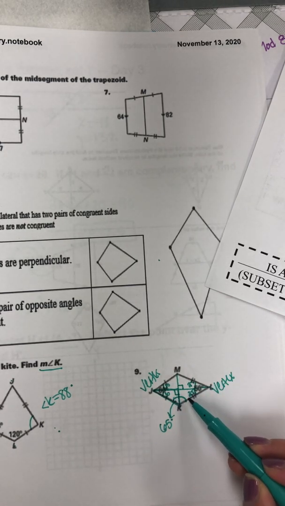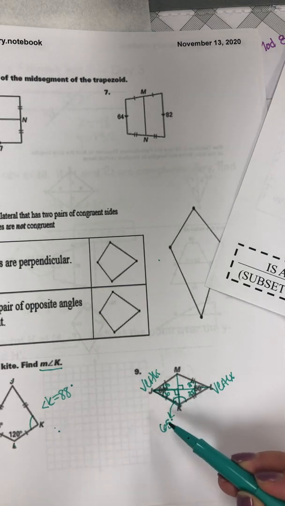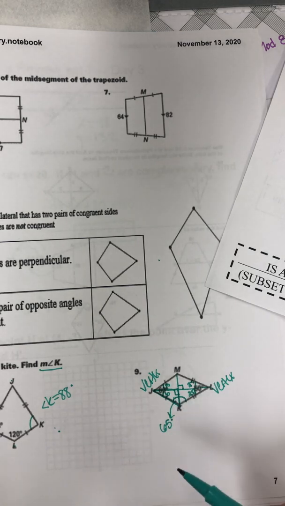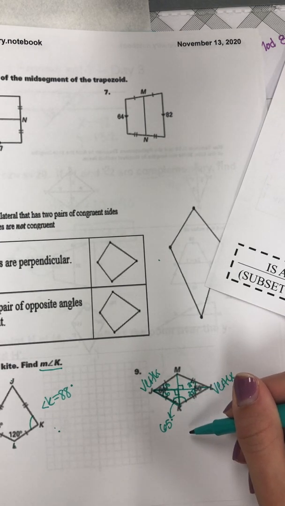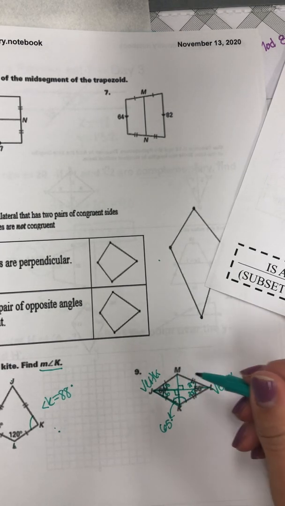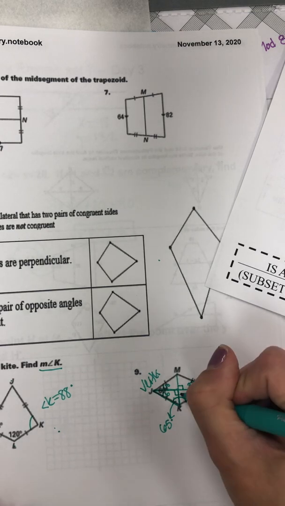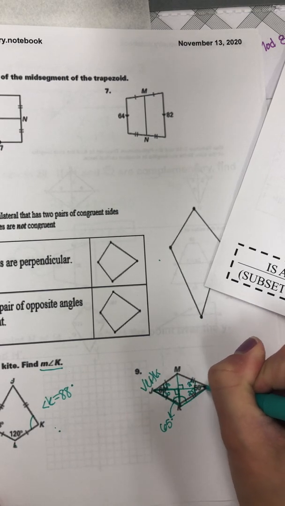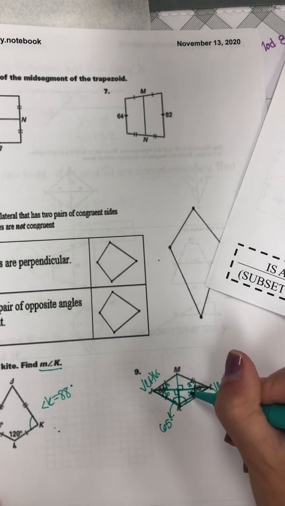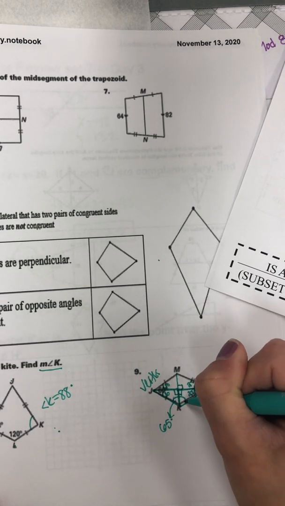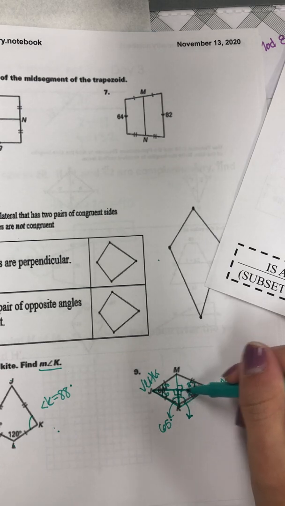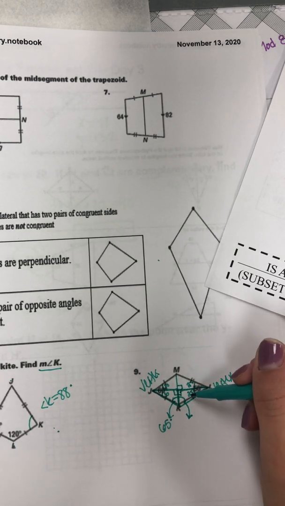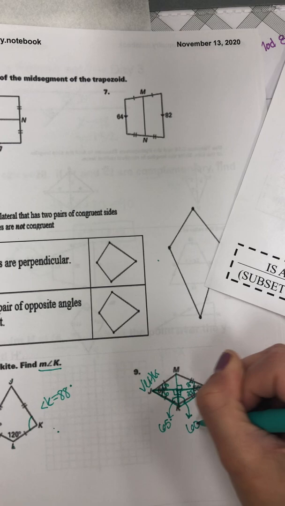Now that's not the entire angle K. I got a part of it, but I don't have the final answer. Now, it does not mean the other side is 65, because remember, the non-vertex angles are not cut in half. So I have to do the same thing on this side where I have to create another triangle, and I have 25, I have 90 again, and now I gotta find this missing piece. We'll take 180, because it's a triangle, minus 90, minus 25, and that gives you 60.